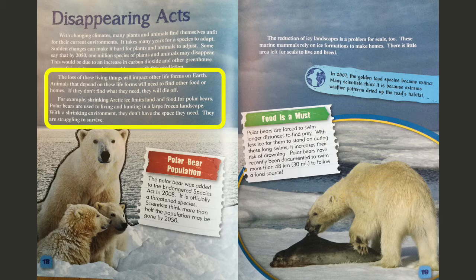The loss of these living things will impact other forms of life on Earth. Animals that depend on these life forms will need to find other food or homes. If they don't find what they need, they will die off. For example, shrinking Arctic ice limits land and food for polar bears. Polar bears are used to living and hunting in large frozen landscapes. With a shrinking environment, they don't have the space they need. They are struggling to survive.